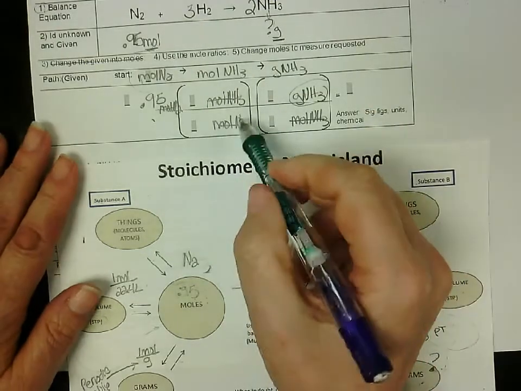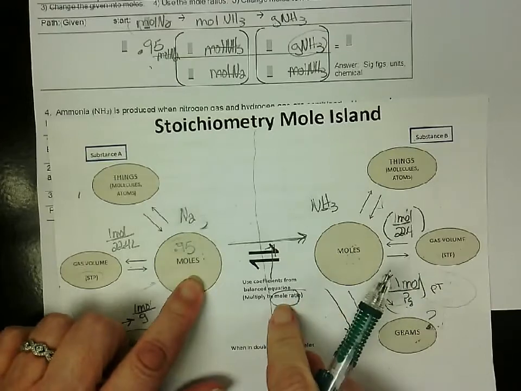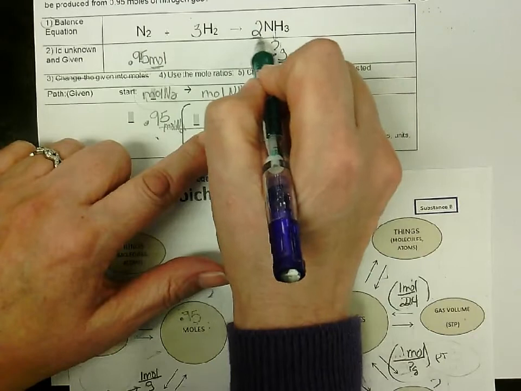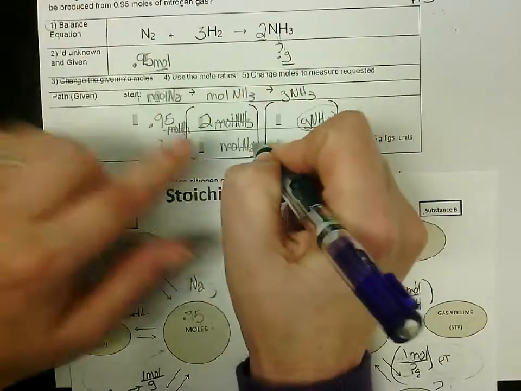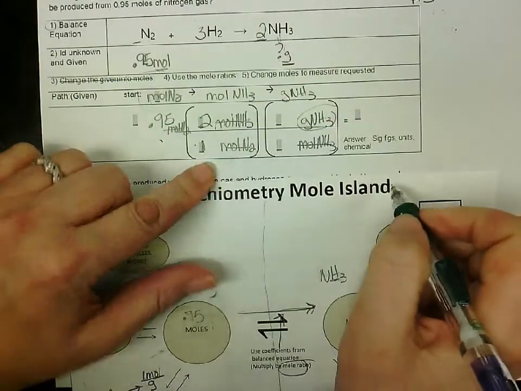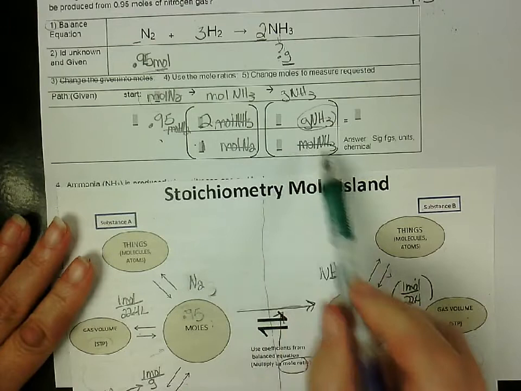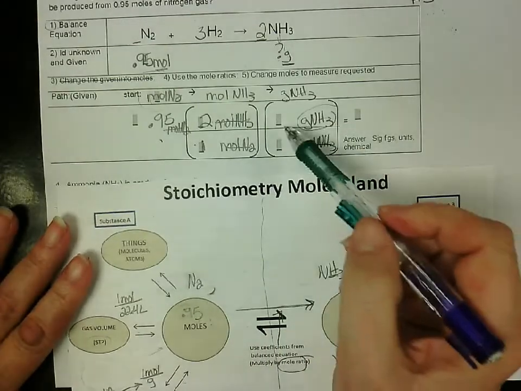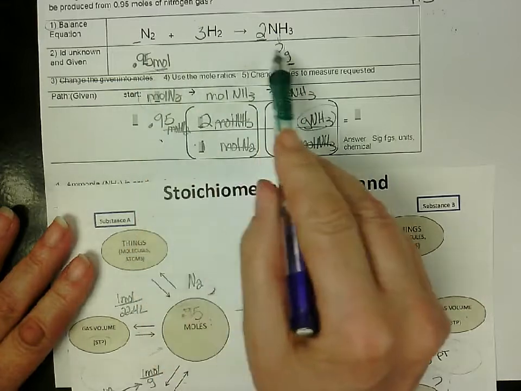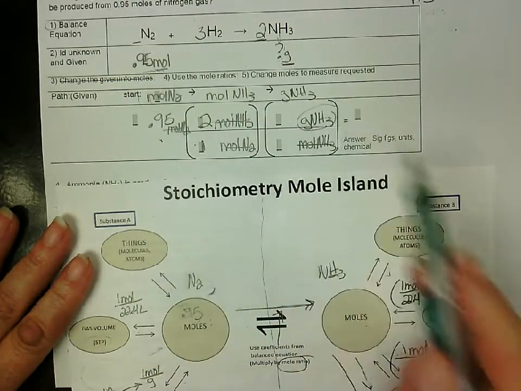Life is good. Here's my mole to mole ratio. That's between here and here. That says to use the coefficients from the balanced equation. NH3 is up here. That coefficient is a 2. And moles of N2 is right here. That coefficient is a 1. And then here is where I see people putting in a lot of strange numbers. First of all, sometimes they have it going to the wrong path. Double check your identifications of where we're going to and make sure you're solving for NH3.